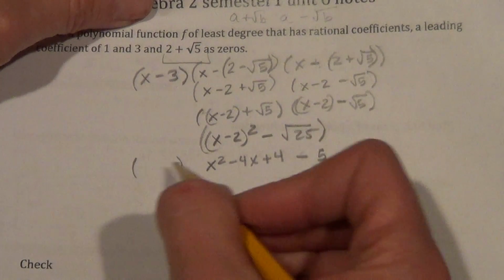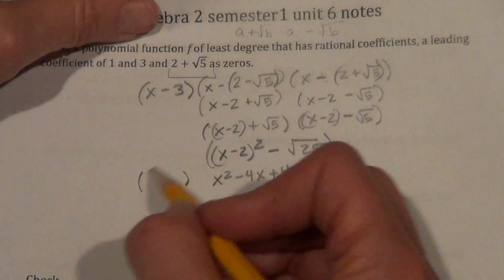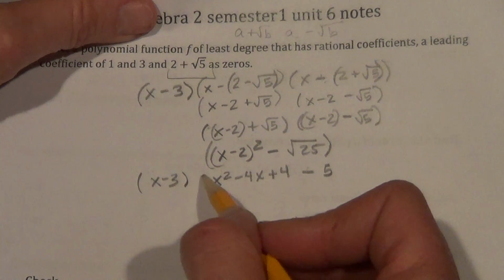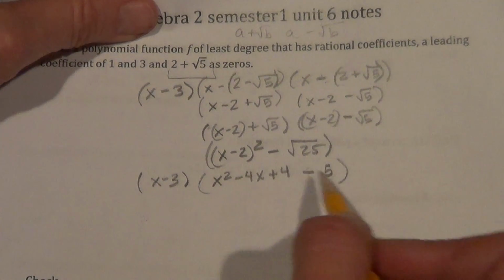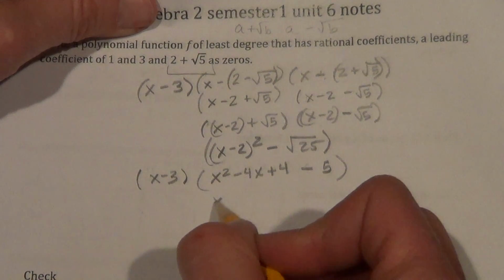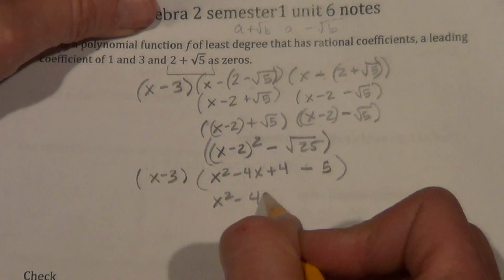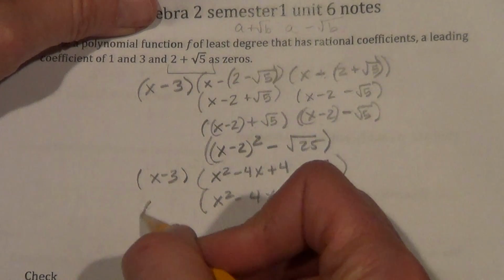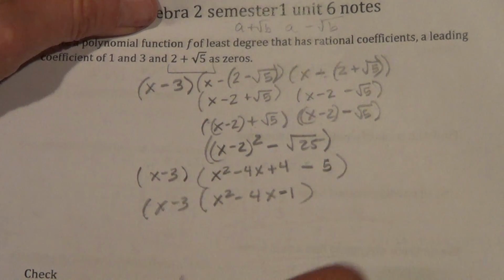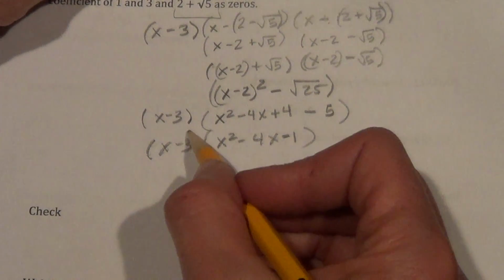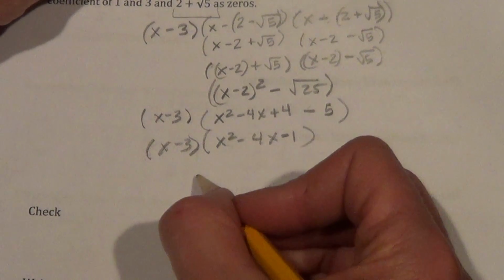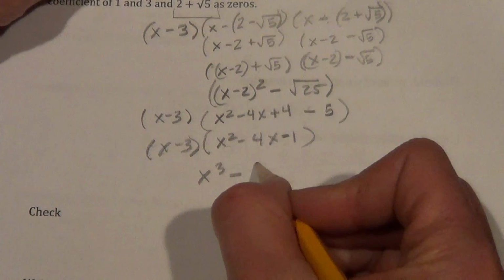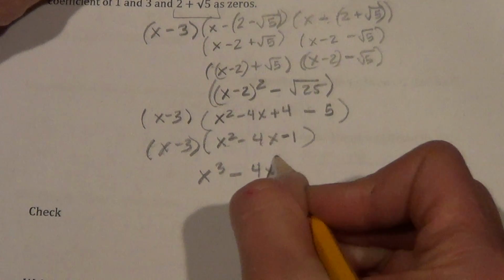We're still multiplying by our other 0, x minus 3. Now let's combine this negative 5 and positive 4, so we have x squared minus 4x minus 1. Now we're going to multiply by x minus 3. Comes back to just our basic math again. X times x squared is x cubed. X times negative 4x is negative 4x squared.